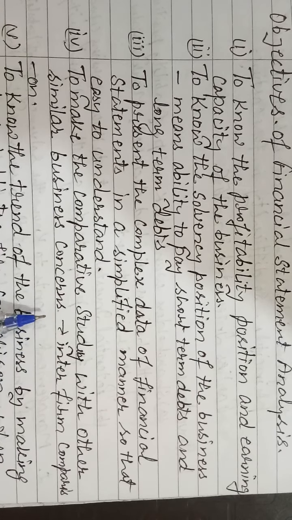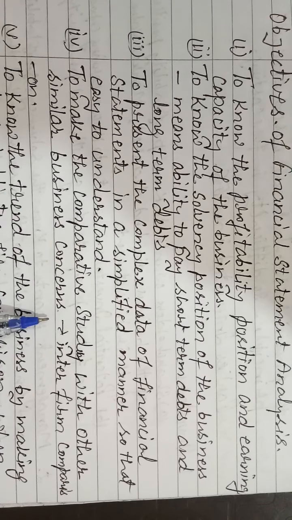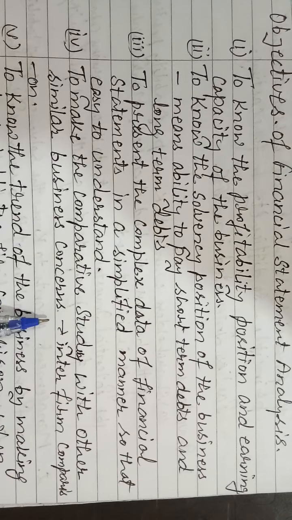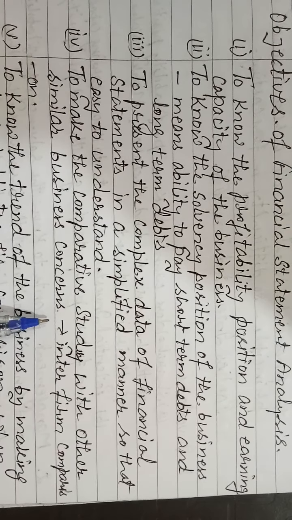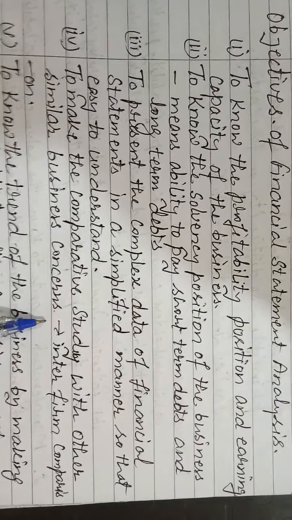For example, we have a furniture business, and some other company also has a furniture business, and we are going to compare our financial performance with the financial performance of the other company so that we can come to know, as compared to the other company, at what level we are standing. And that comparison is called inter-firm comparison.